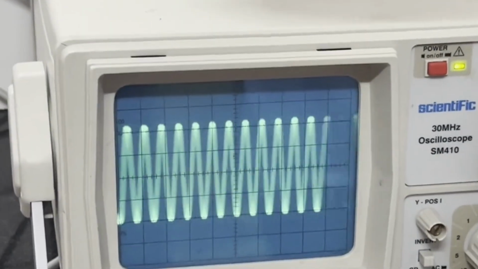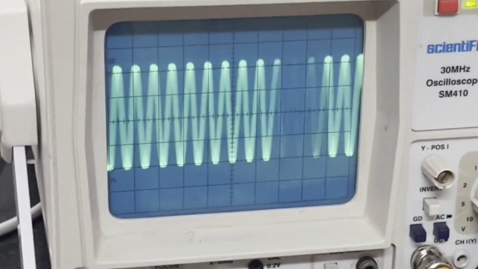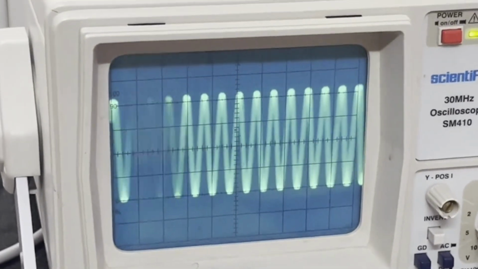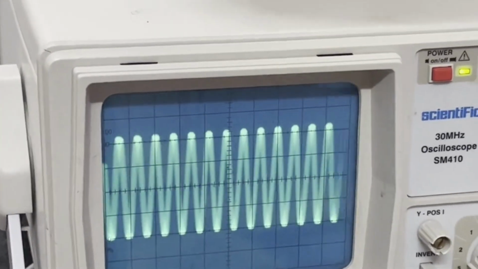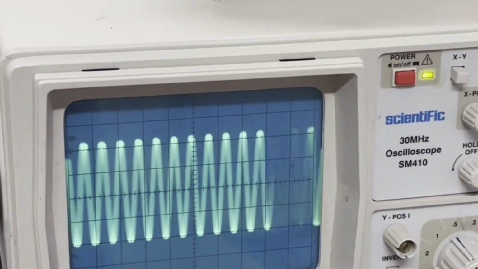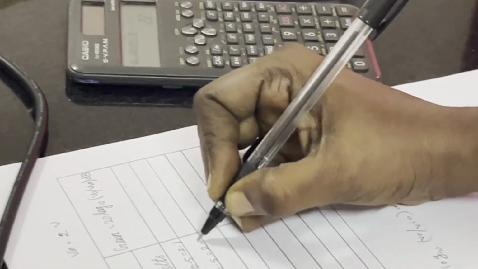Near 700, we get 4.4. If you arrange the frequency level at 700, we get 4.4, and we multiply it with the CRO knob 0.5, so we get 2.2 like that.